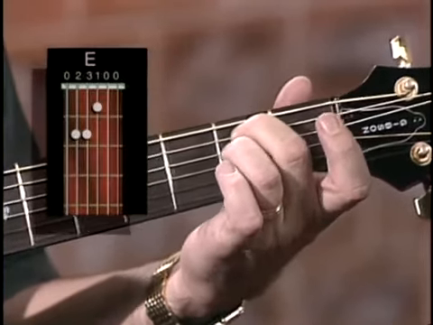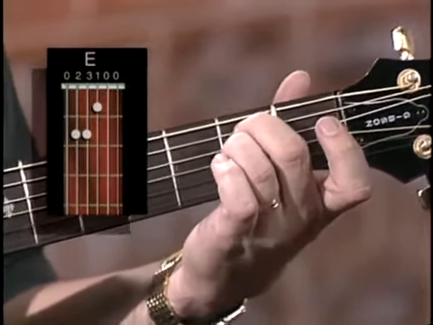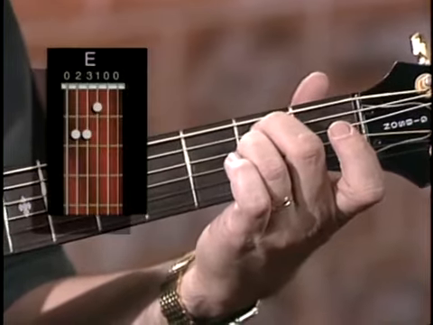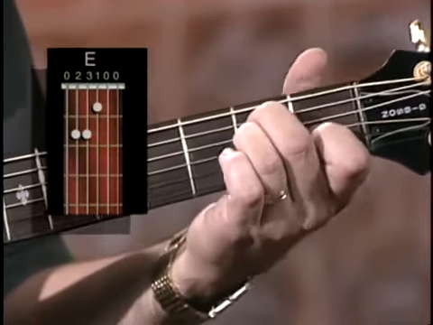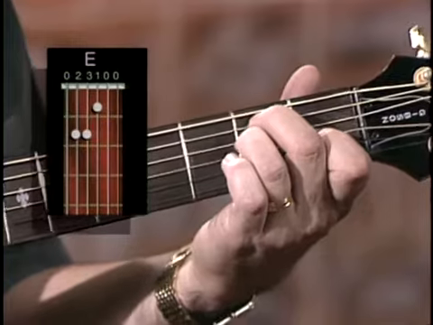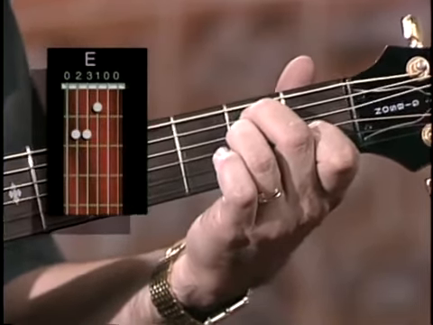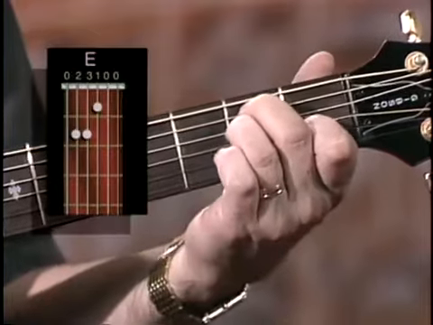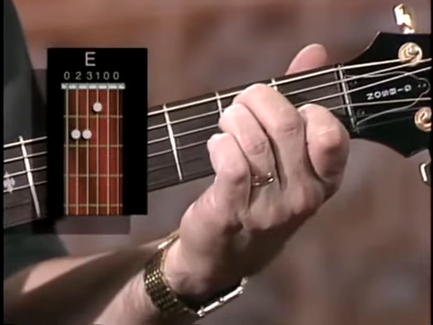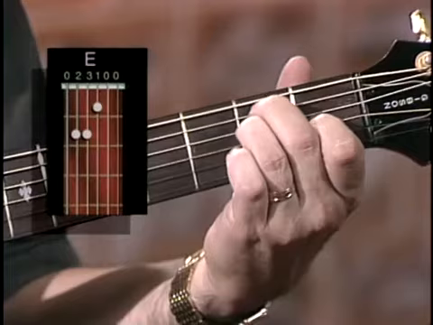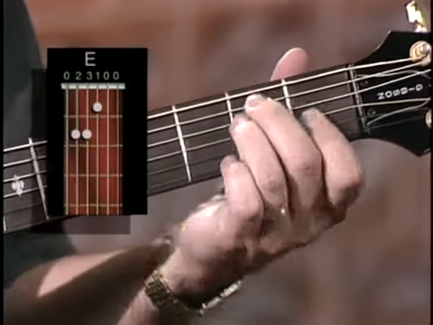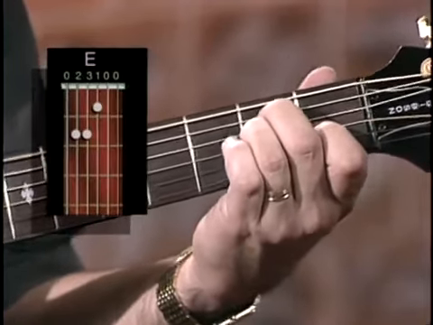Place your 3rd finger on the 2nd fret of the 4th string. Place your 1st finger on the 1st fret of the 3rd string. A lot of numbers in this. The 2nd string is open, and the 1st string is open. So your E chord sounds like this.